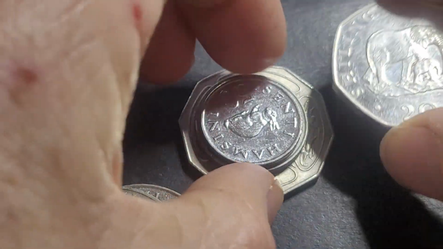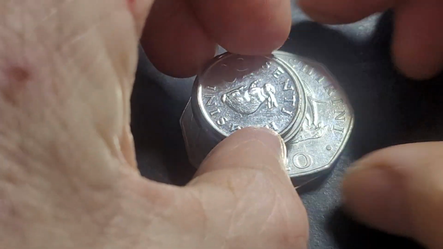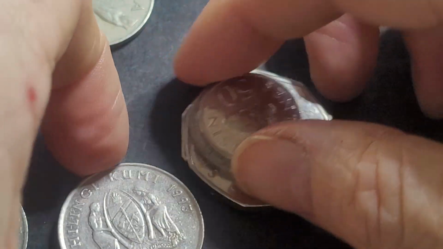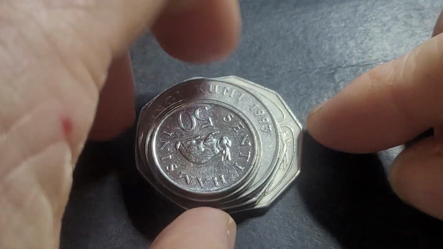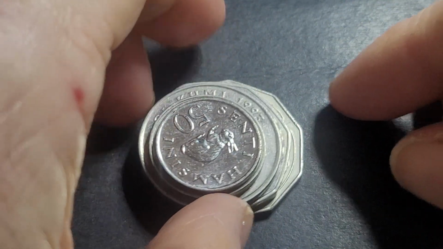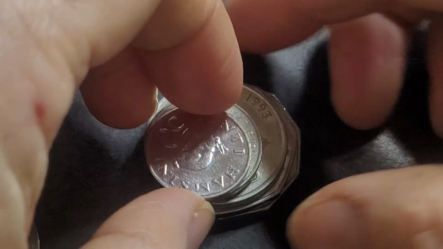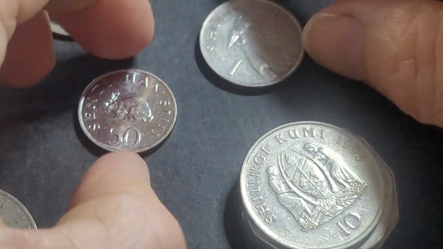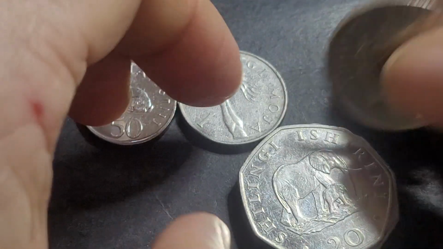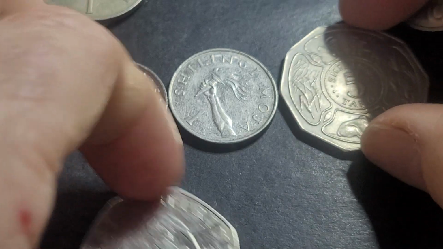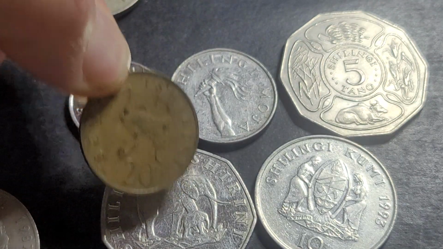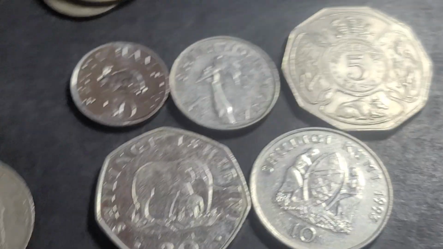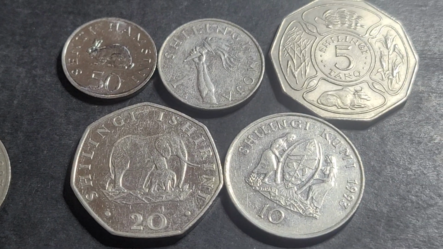So pretty much in circulation at the time, in the late 80s, early 90s, so 90 to 93, these are the coins that would have been used in circulation. Although the 5 shillings would have been a lot smaller, and the senti coins would mostly no longer have been in circulation.